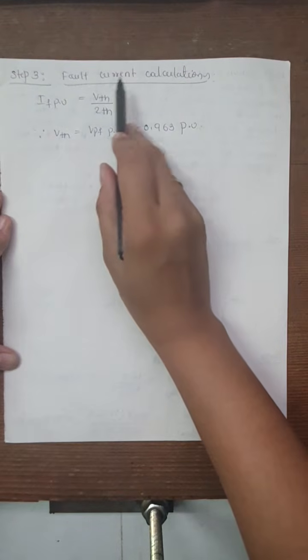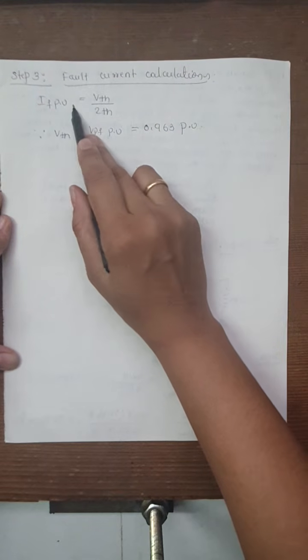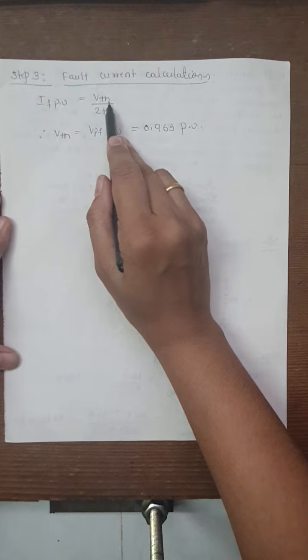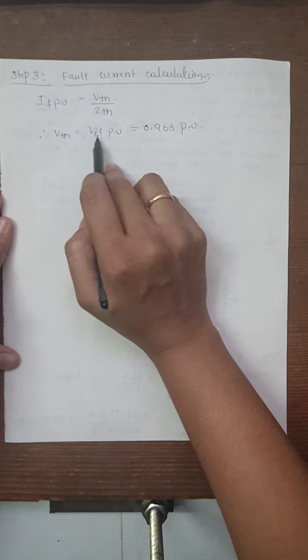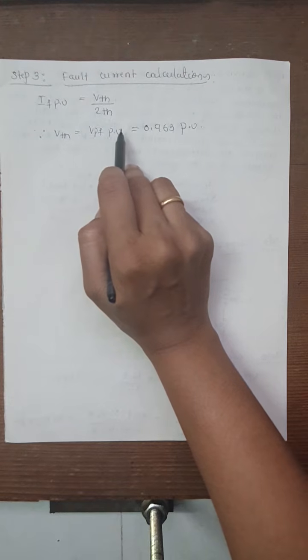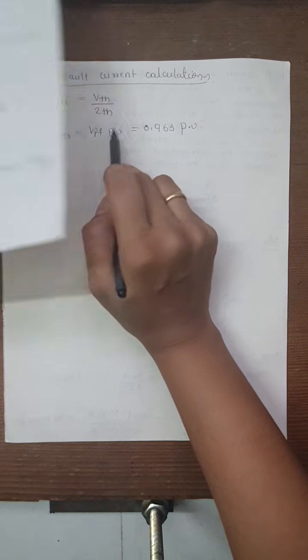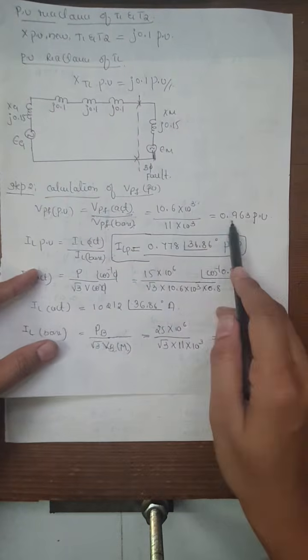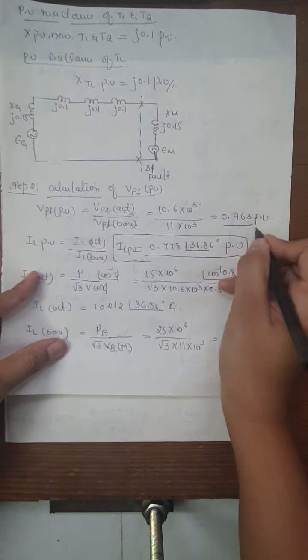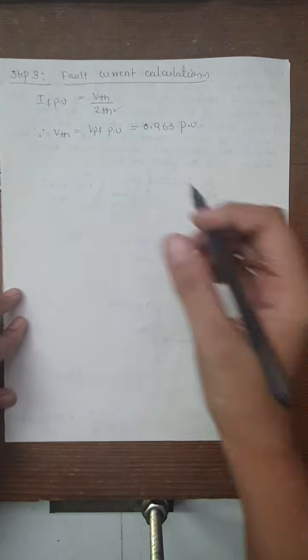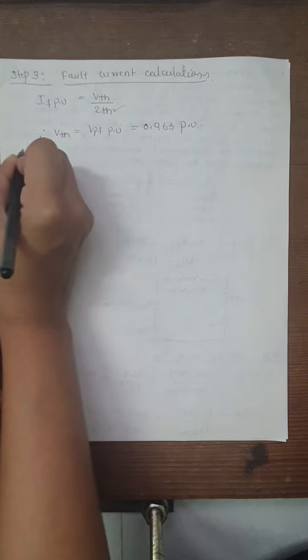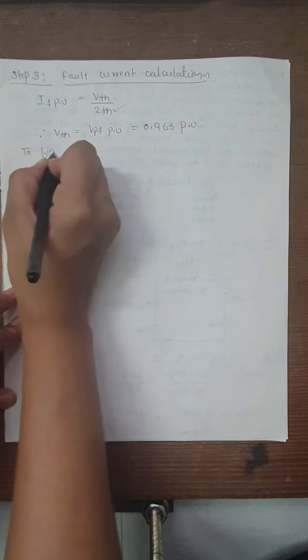Now the step 3 is fault current calculation IF per unit by using Thevenin's theorem, VTH by ZTH. So you know that VTH is nothing but VPF value in per unit. So in the last step only we have calculated the VPF value in per unit, that is 0.963. So the same answer I have written here. So next we have to find out ZTH value.